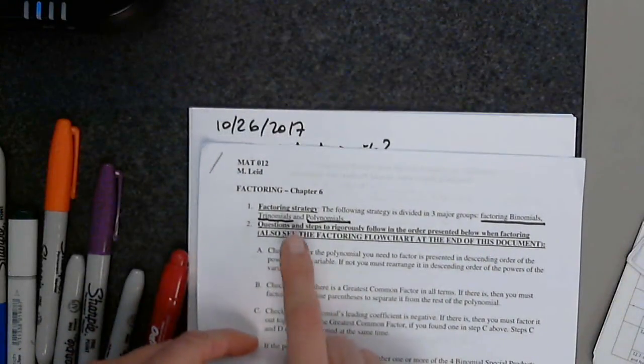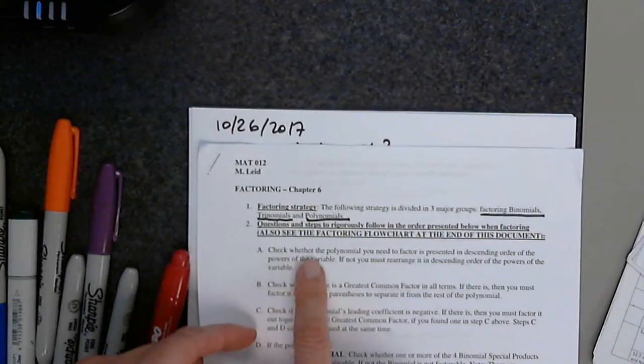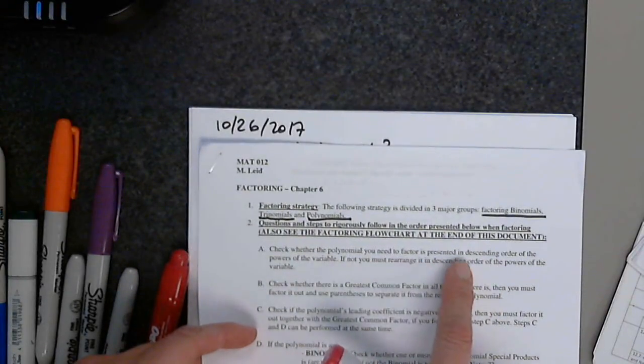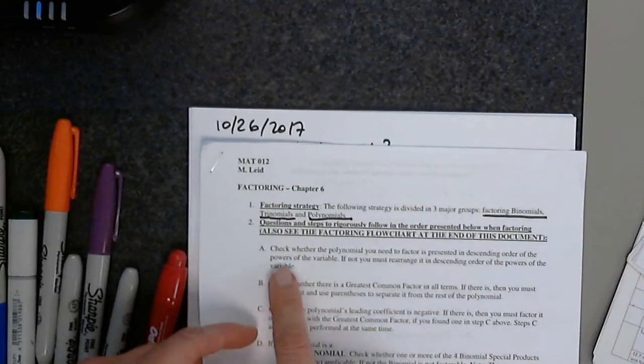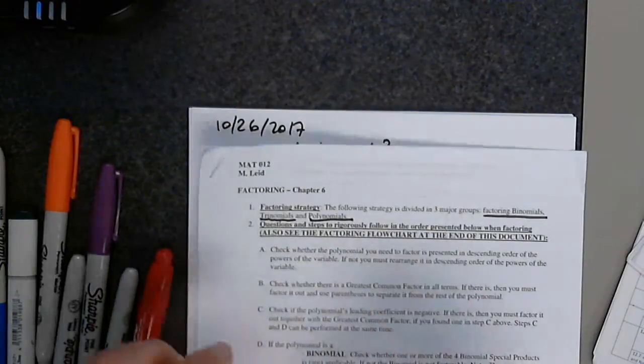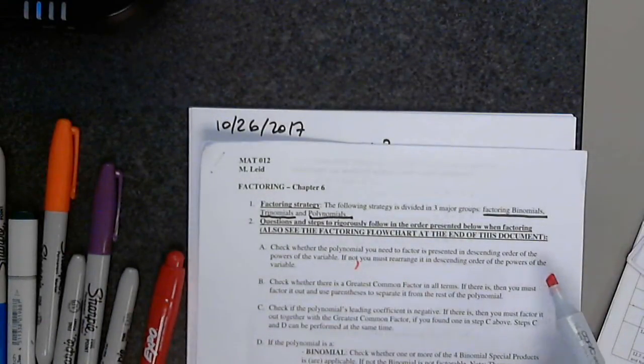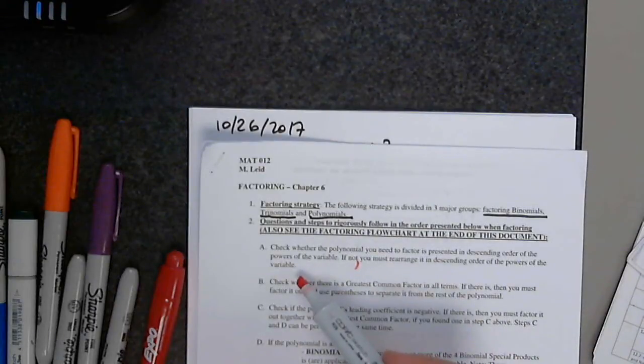So first of all, my first question is, what is it? And the second question is, check whether the polynomial you need to factor is presented in descending order of the powers of the variable. If not, you must rearrange it in descending order of the powers of the variable. Okay.